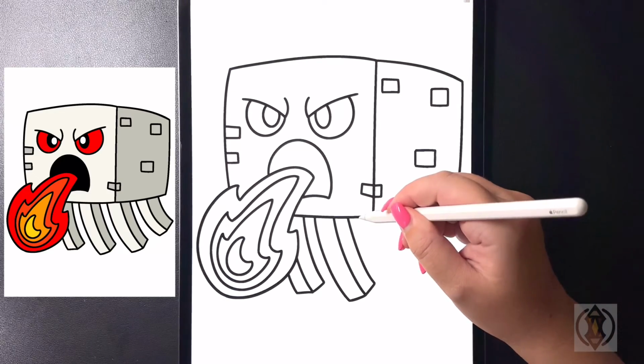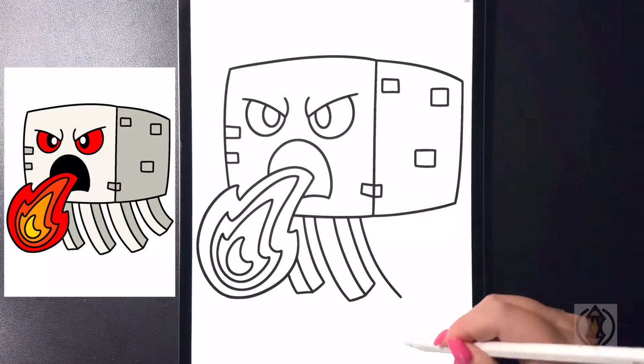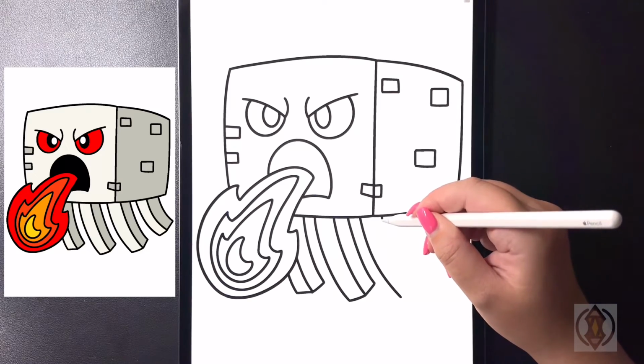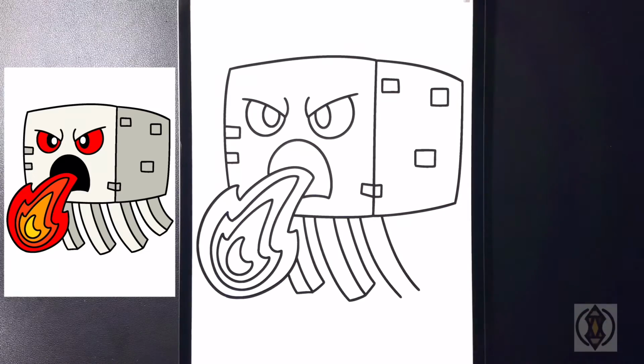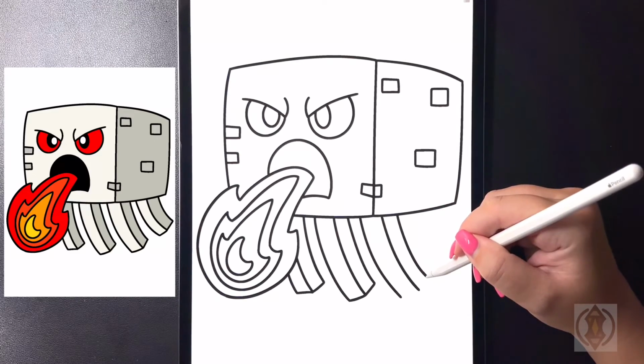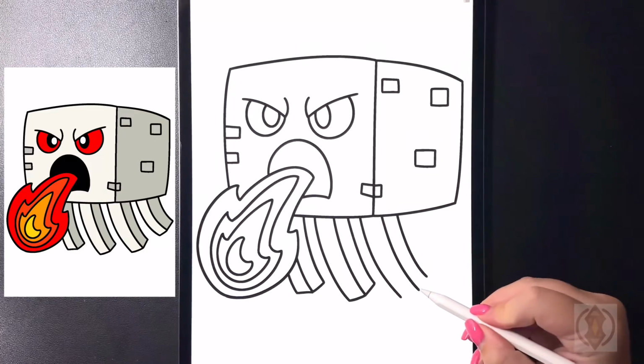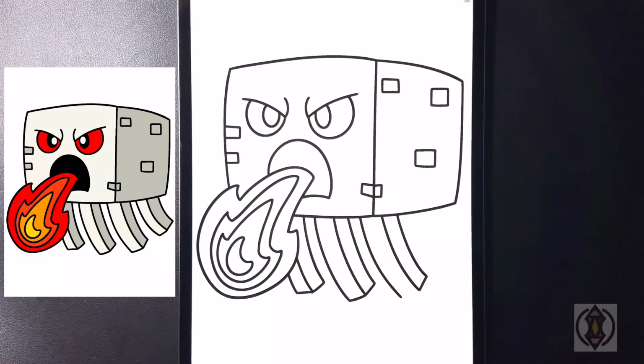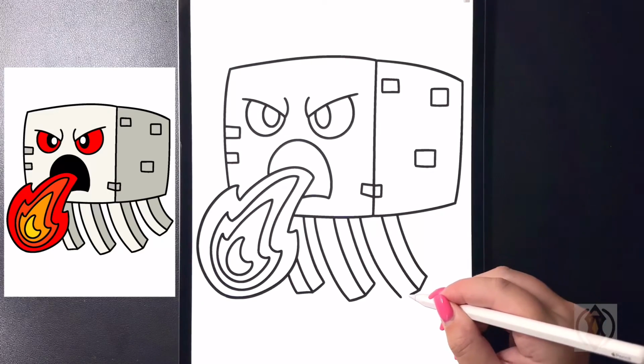Again, let's move over, curving this line out. Moving across, let's replicate that. And then again, one more time as we move over. We're going to close this off with a diagonal line. And then we'll do the same on the front.